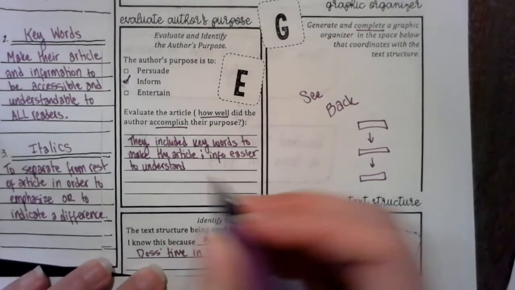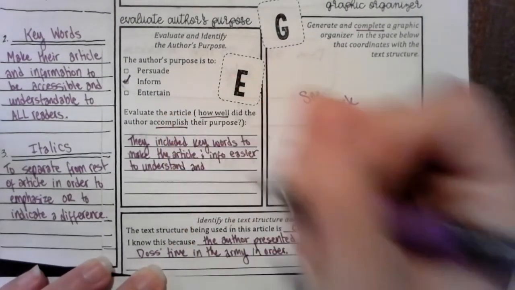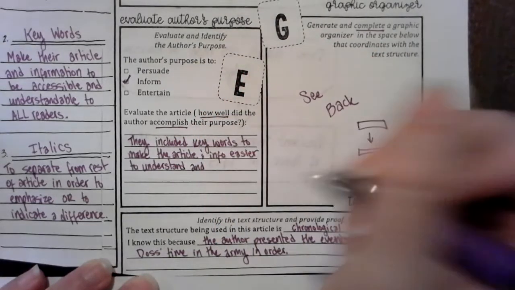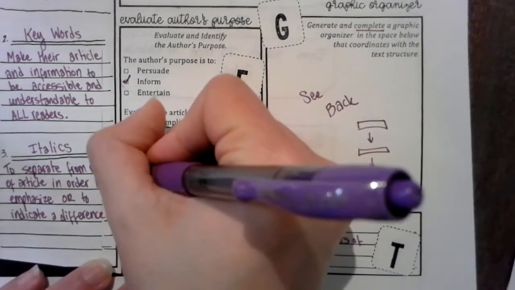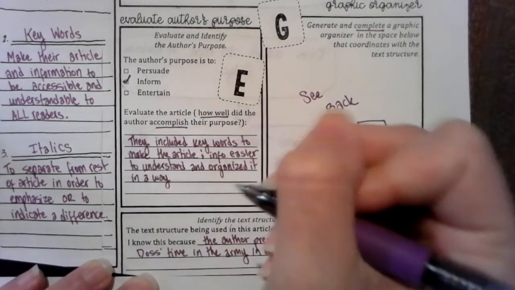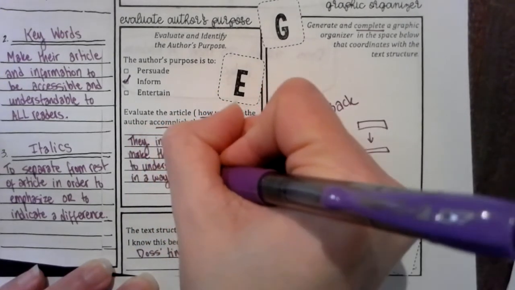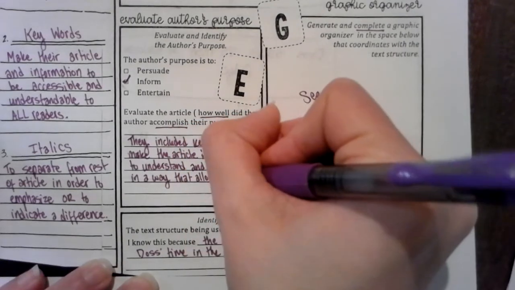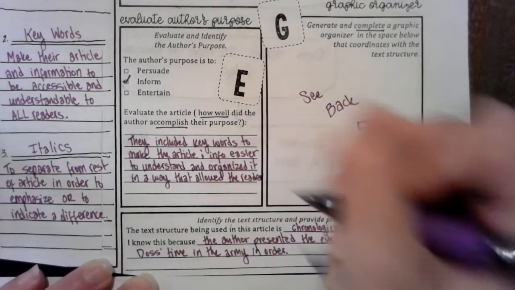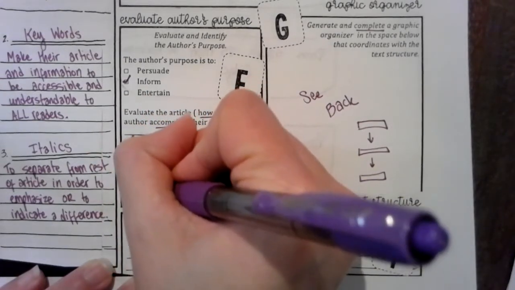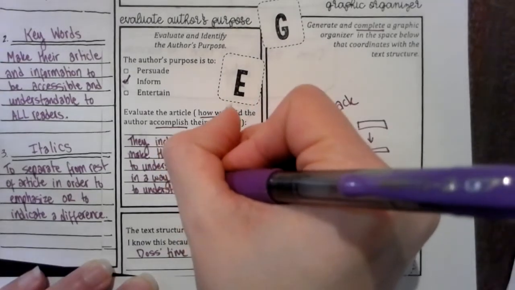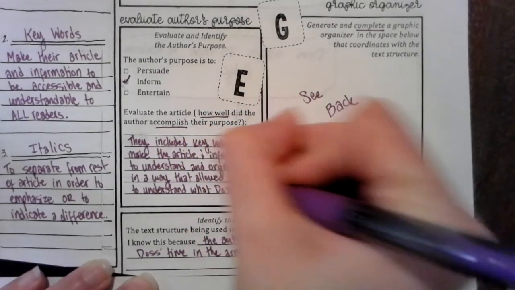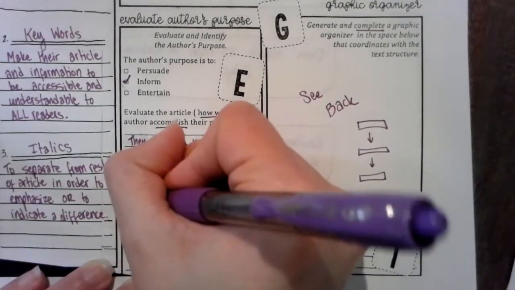Easier to understand. And if I'm thinking about my organization, I'm going to say organized it in a way that allowed the reader to understand what Doss went through. Because if they had just done it with compare and contrast, we wouldn't have really focused on Doss's achievements, right? So this really focused on Doss.